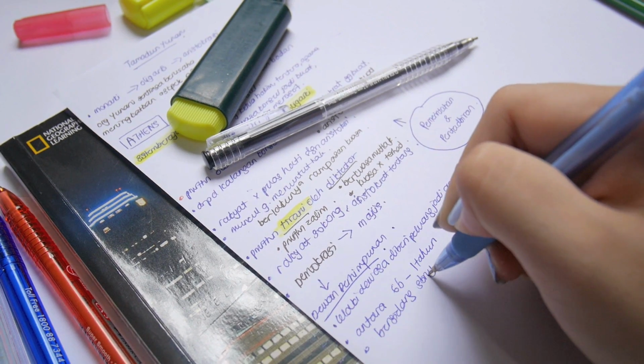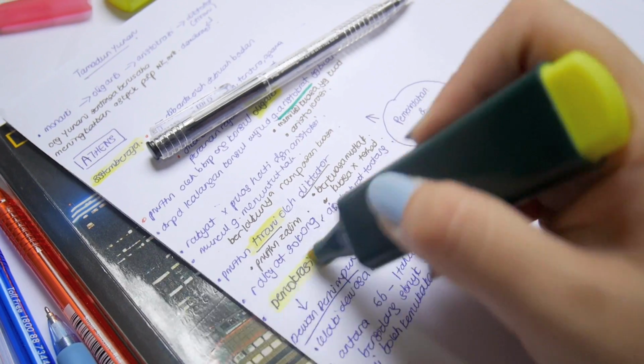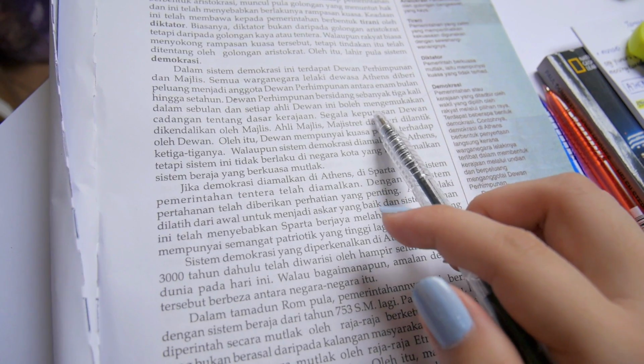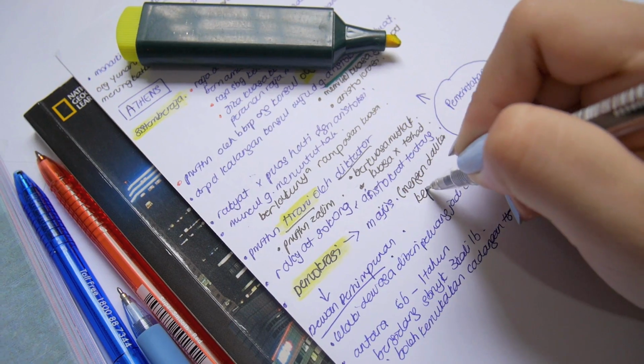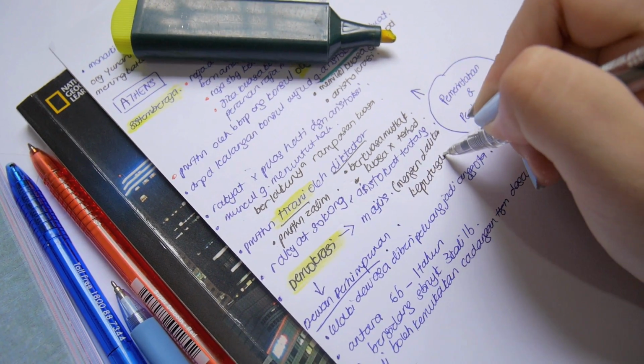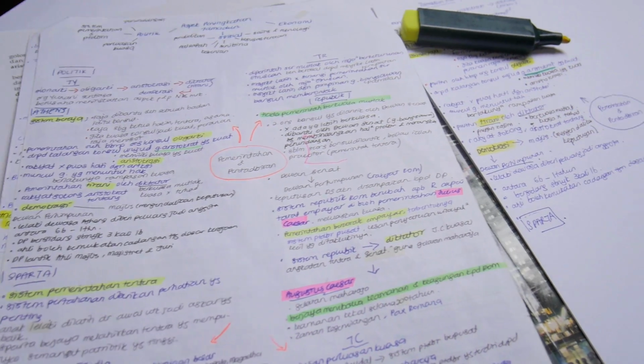Sebanyak 3 kali 1 bulan. Highlight. Segala keputusan Dewan dikendalikan oleh majlis. Kan? Keputusan. So yeah, this is my notes when I wrote during Form 5, and this is today.